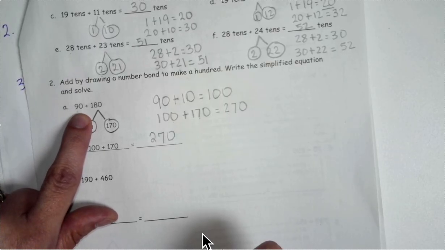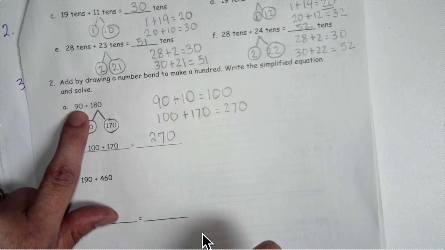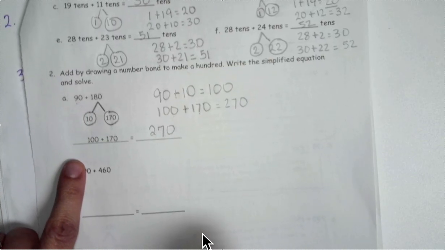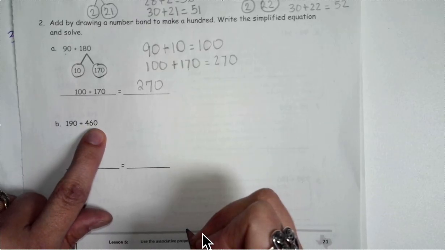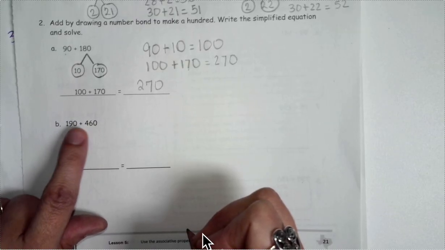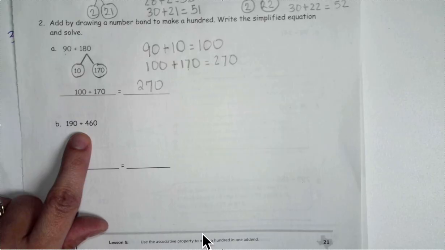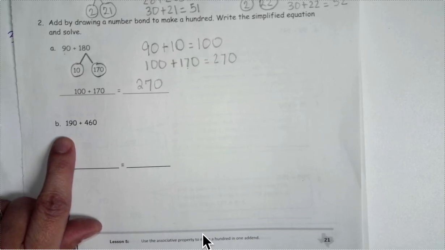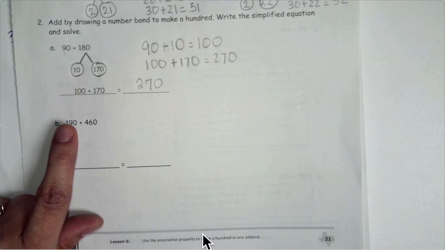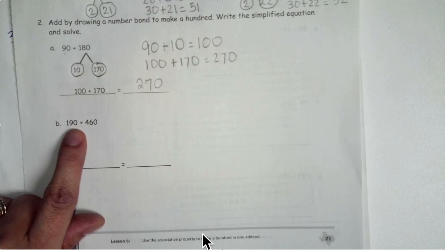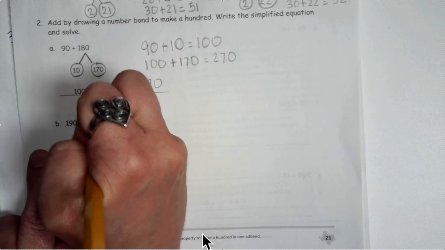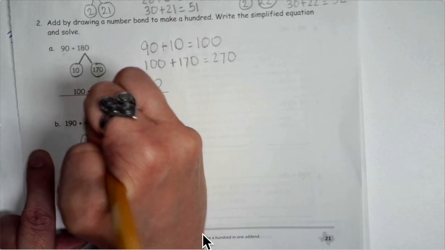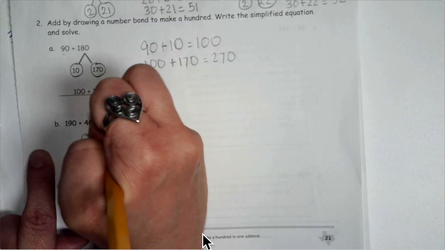In this case, the closest number to the next 100 was 90. Okay, let's look at this one. I have 190 plus 460. If I look at both numbers, I need to identify the number that is closest to the next 100, which is 190. If I add 10 to 190, I will get 200. So let me go ahead and take 10 away from 460. And what's left would be 450.